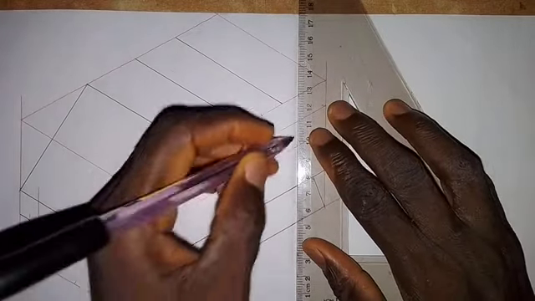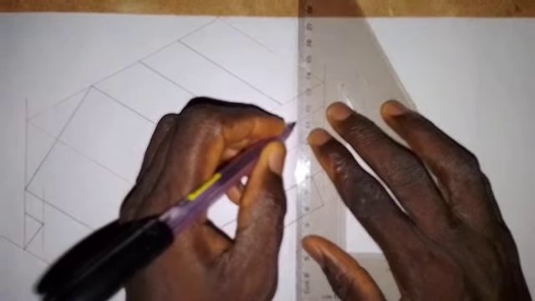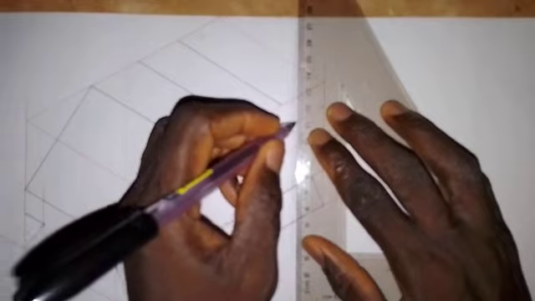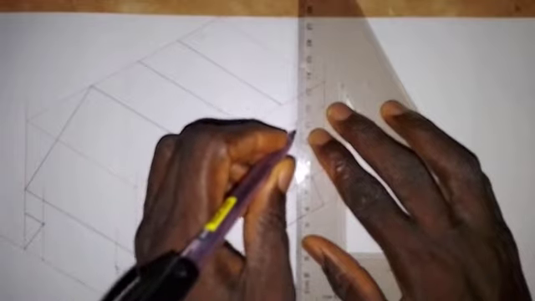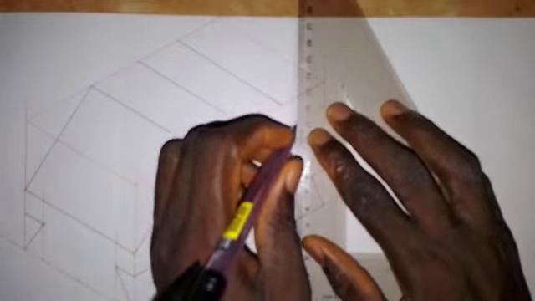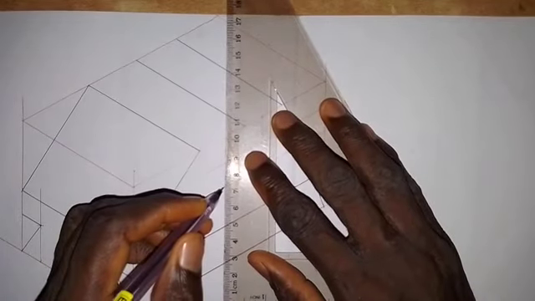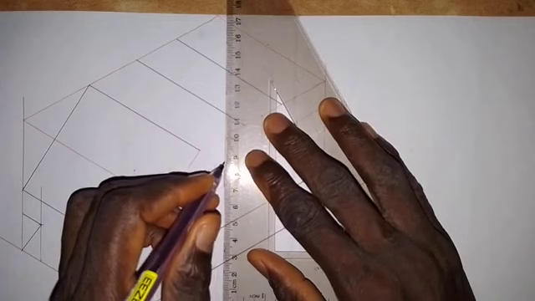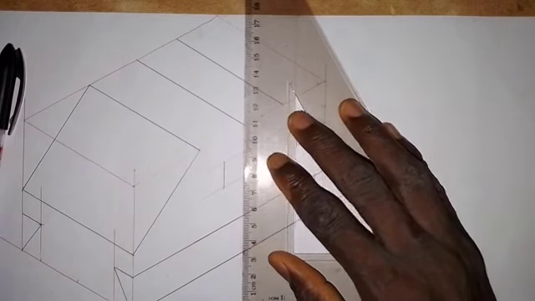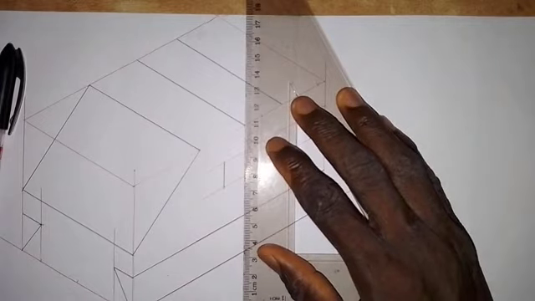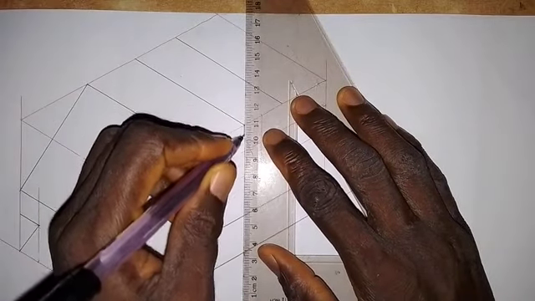This line, I'll make it a thick line at once, like this. Also this line, I'll make it a thick line, like this. Then for this one, I need to bring this down here.